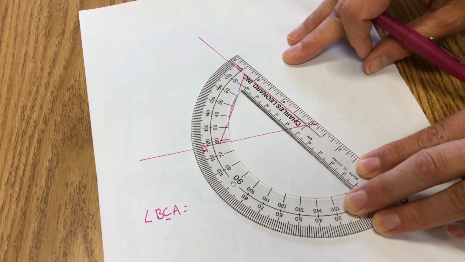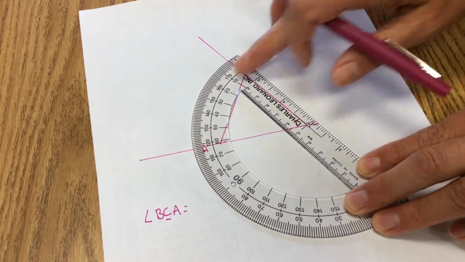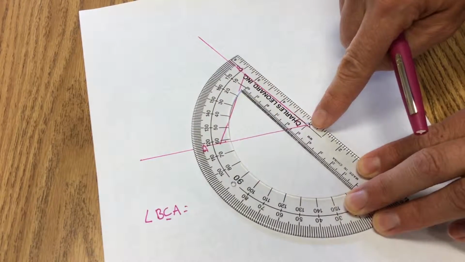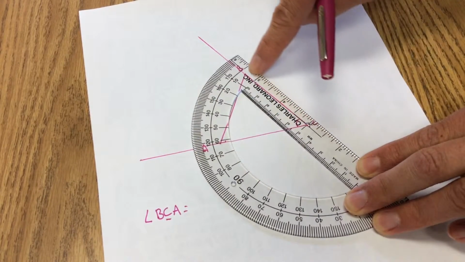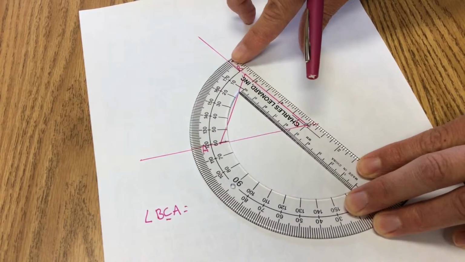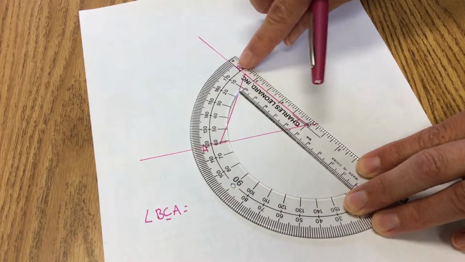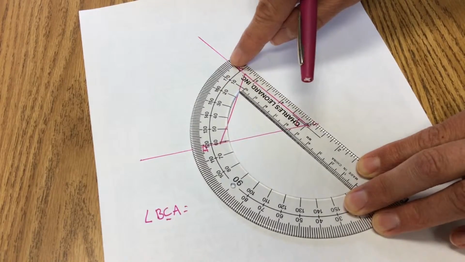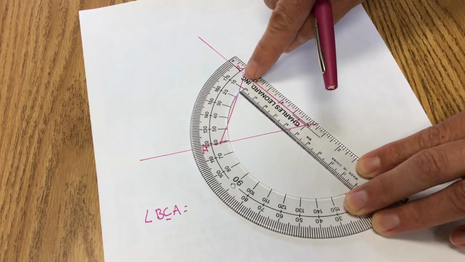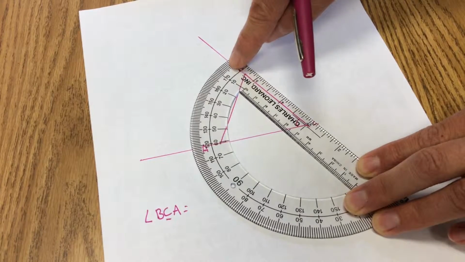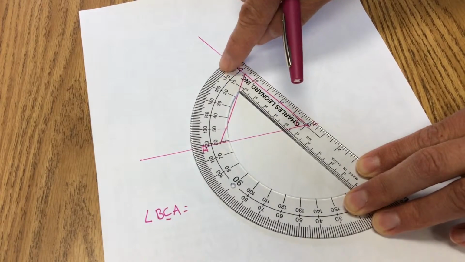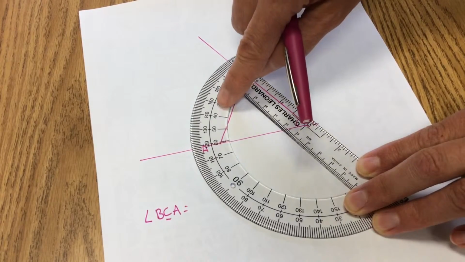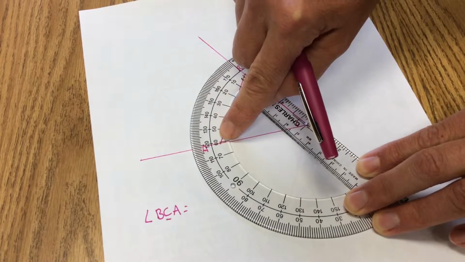I need to now determine, am I using the inner scale or the outer scale? If you take your vertex, follow the straight line over to the edge, and now you need to look at your scale. Where would 0 be? Would my 0 be on my inner scale or a 0 on my outer scale? I'm looking in my inner scale, I start with 10. My outer scale starts with 170. My 0 must be here. 0, 10, 20, 30, 40, 50, and 60.